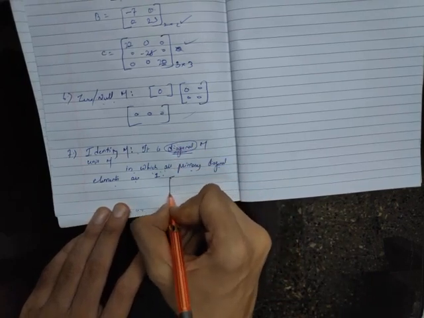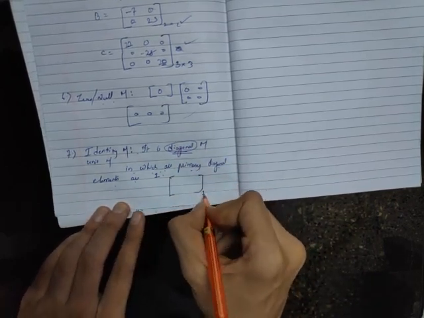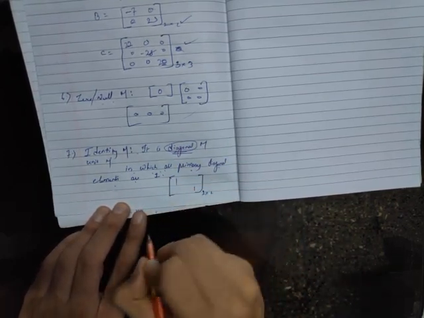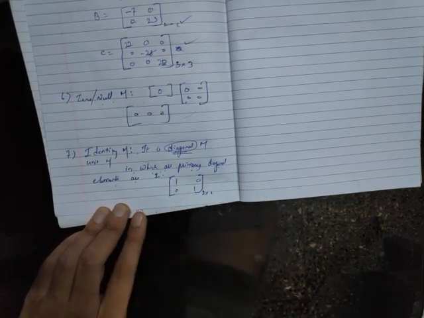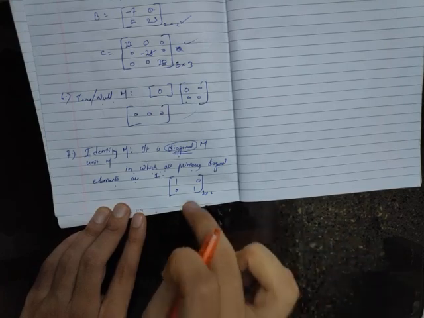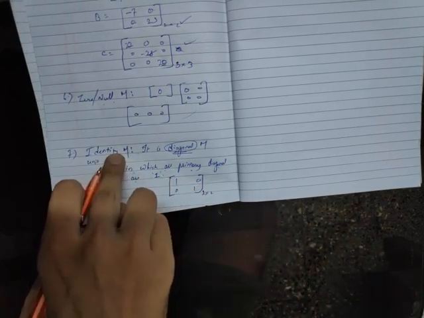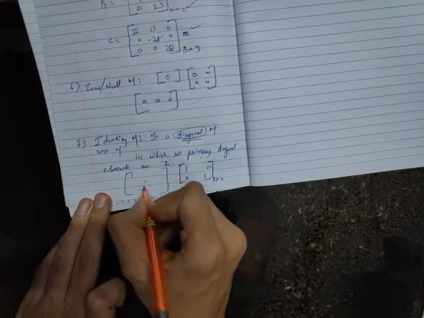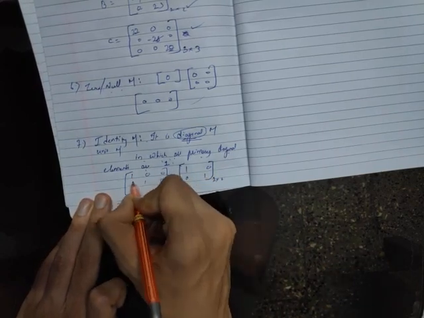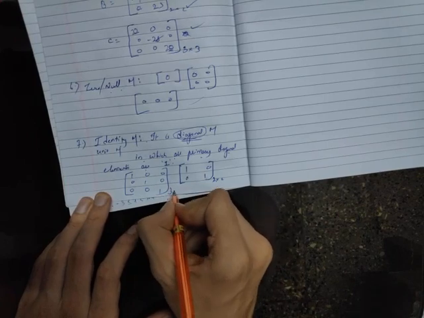That means it looks something like this in 2 cross 2: 1, 1, and the rest of them need to be 0. I can't write any other number here, not even -1, not even 0, nothing. This is what we call an identity matrix. I can take 3 cross 3 also. That becomes 1, 1, 1, rest of the elements 0. So this is 3 cross 3.